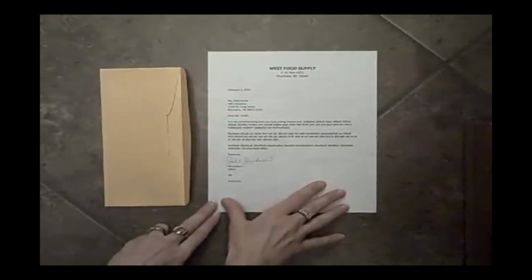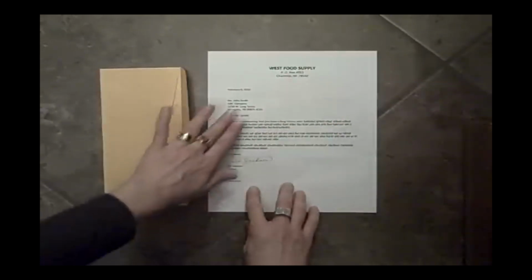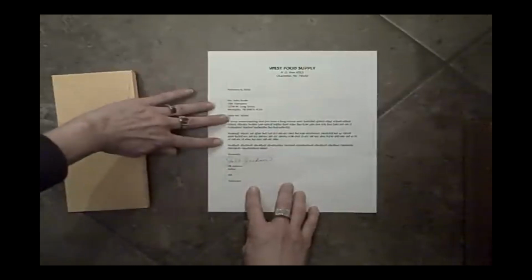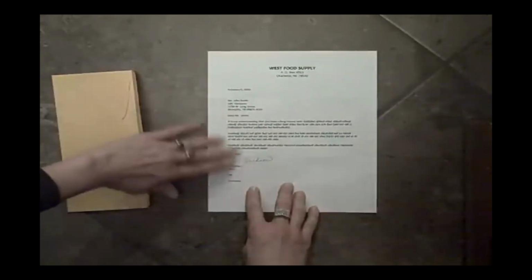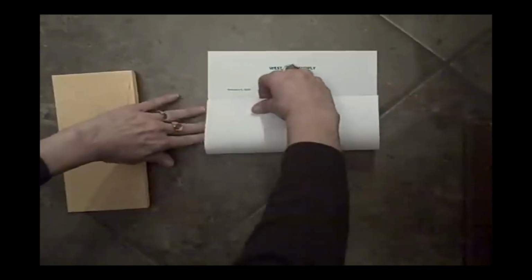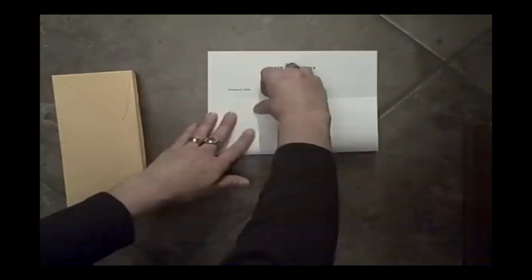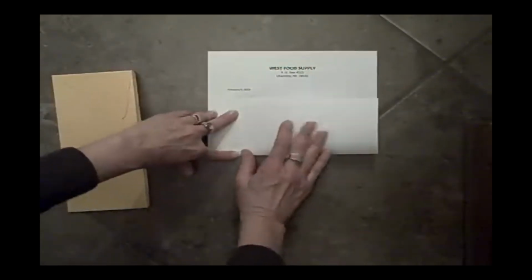Here's a letter. As you can see, the letterhead is at the top. I want to take this paper and visualize 1/3, 1/3, and 1/3. Take the bottom 1/3, fold it up towards the top. Make sure that your lines on the sides are even, the edges of your paper, and then crease it really nicely through here.